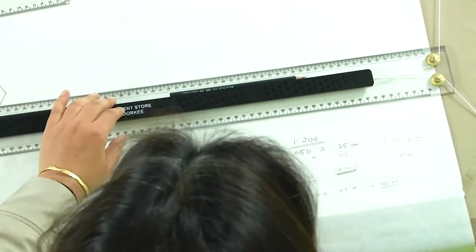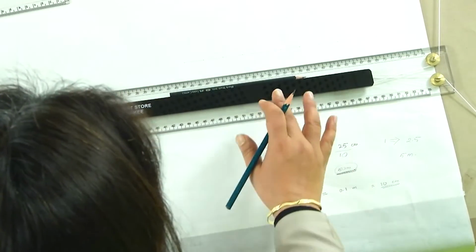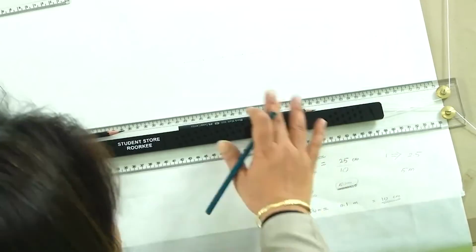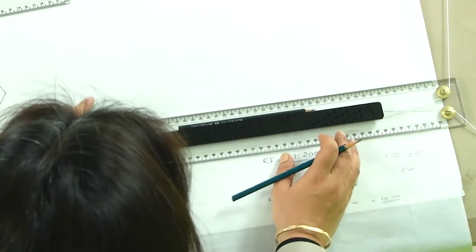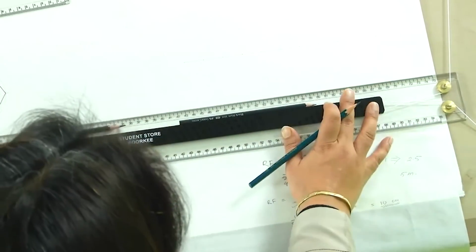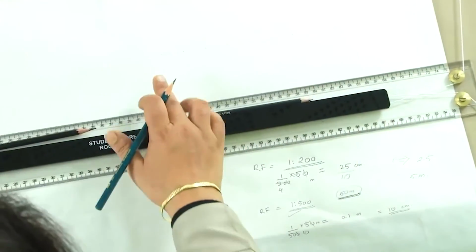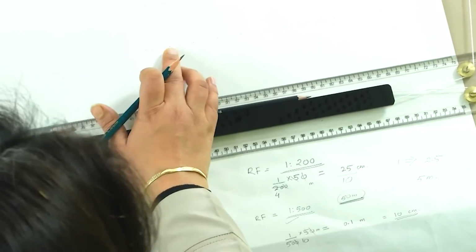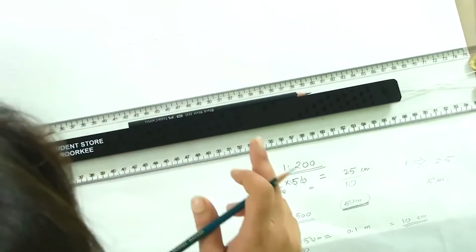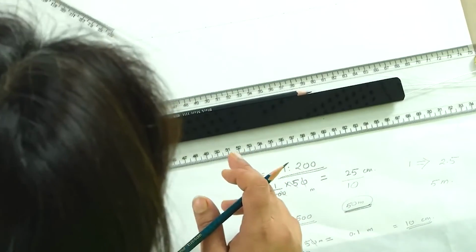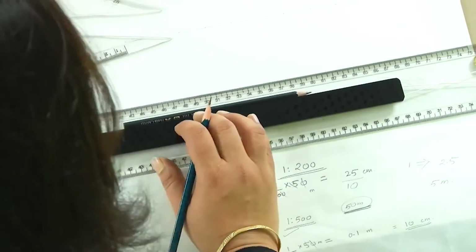of 2.5 centimeters each. We could have drawn it using the division of line method, but since it is a simple unit and we could divide using a scale, that is what I have done. Now we have to divide this first division into 10 equal parts, and we will do it using the same method as before.